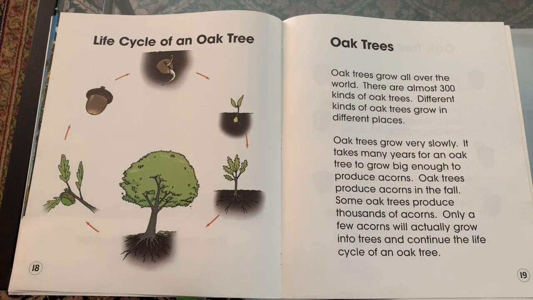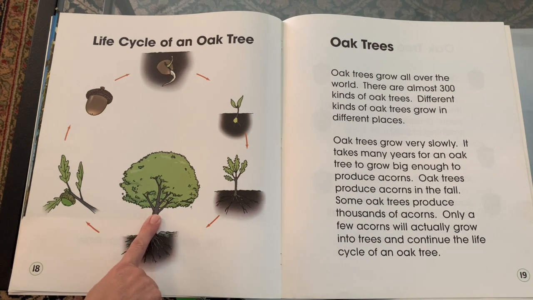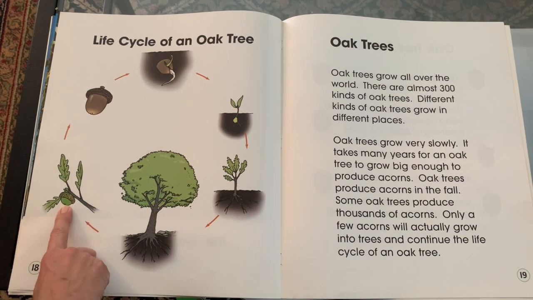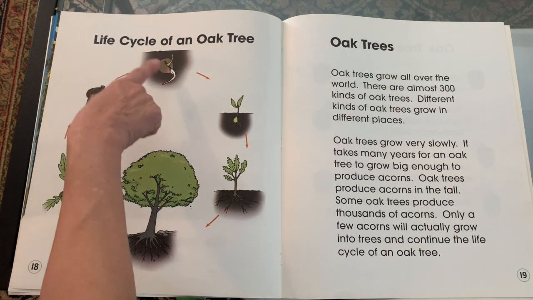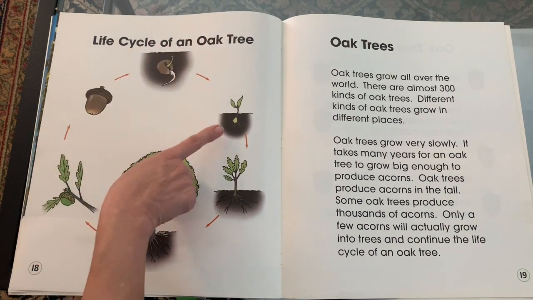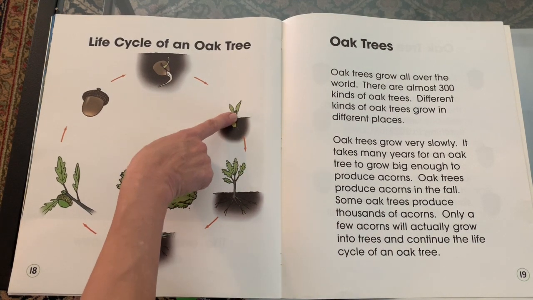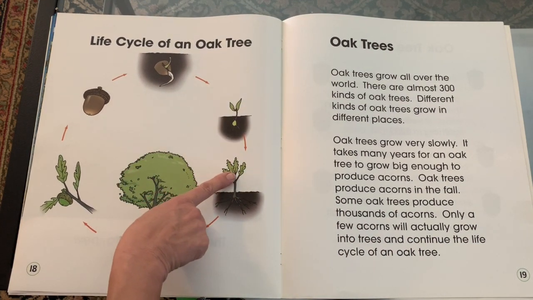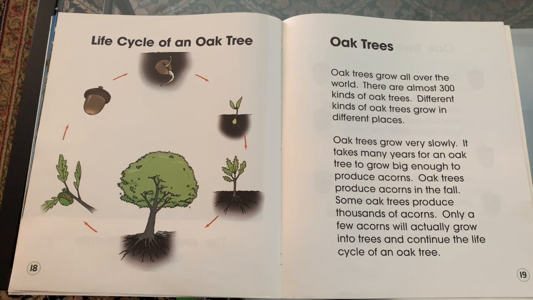So this is the life cycle of an oak tree, and we have talked a lot about cycles. Order, what comes next, is what's important in a cycle, but it doesn't matter where we start. It goes round and round. So if we want to start with the full tree, the tree produces flowers that turn into acorns. The acorns fall to the ground. They go into the ground and start growing a root, then a stem. That's a bigger picture. It's growing more into a plant. Then it becomes a bigger plant, and finally an oak tree.